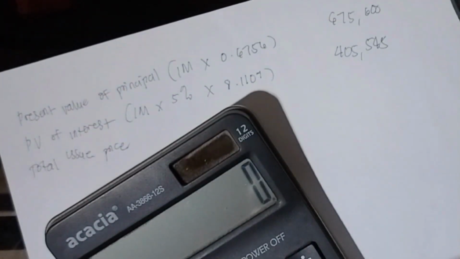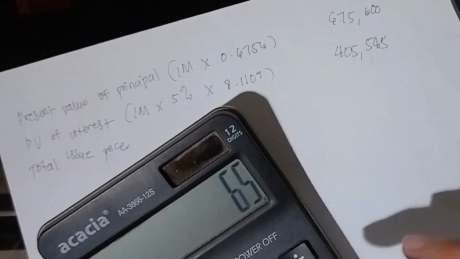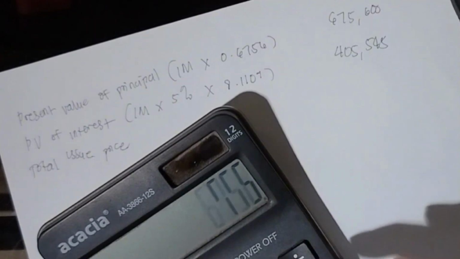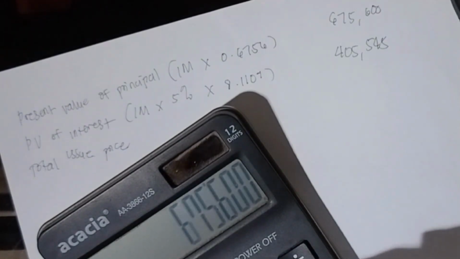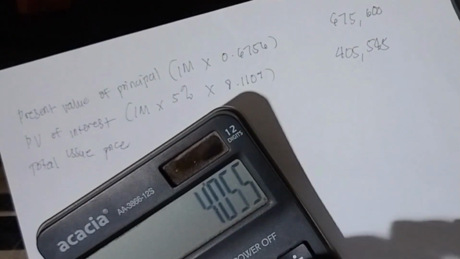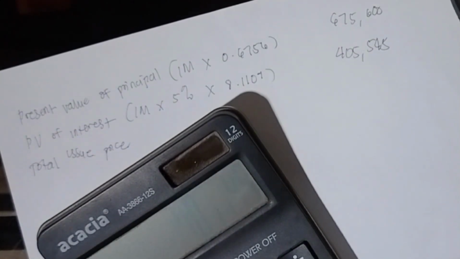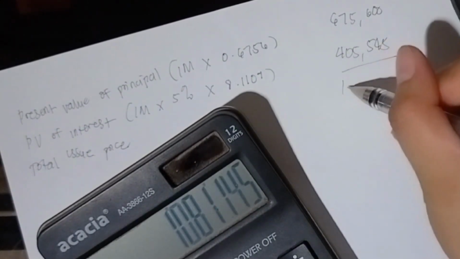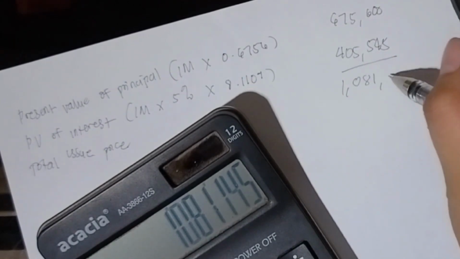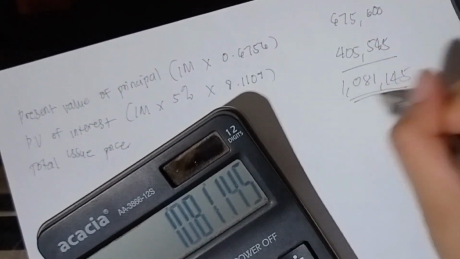So the total issue price, we simply add this 675,600 plus 405,545. We get 1,081,145. So this is now the issue price.